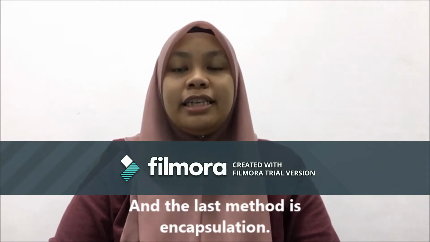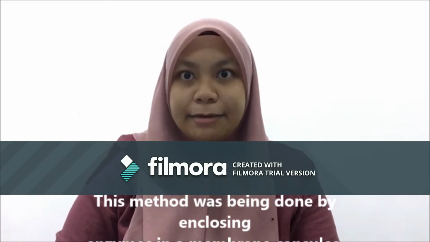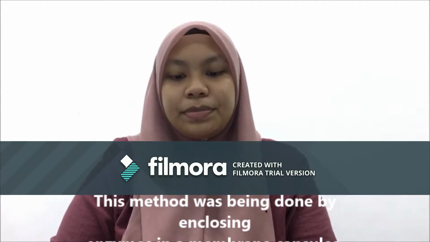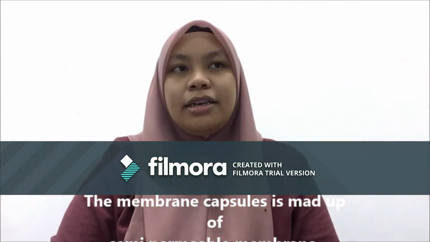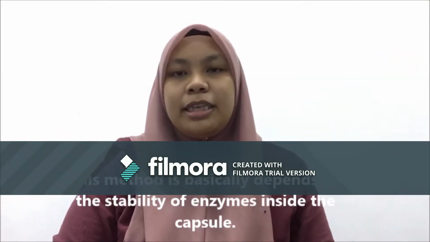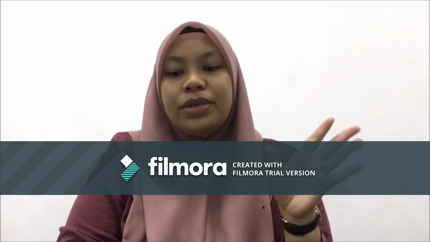And the last one is encapsulation. Like entrapment, the enzyme is entrapped, and this is done by enclosing enzymes in a membrane capsule. The capsule is made of a semi-permeable membrane. This method basically depends on the stability of the enzymes inside the capsule. So if you want to know how effective this method is, we need to know the stability of the enzyme itself that has been enclosed in the capsule.